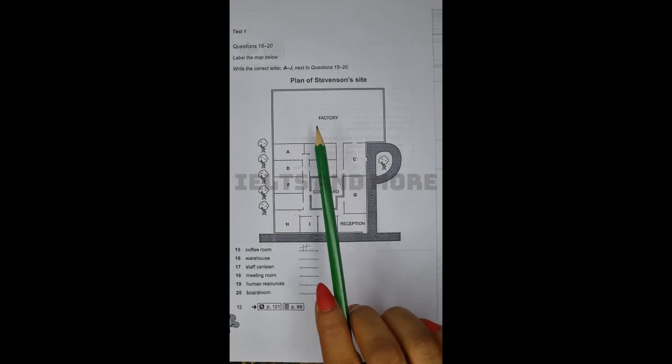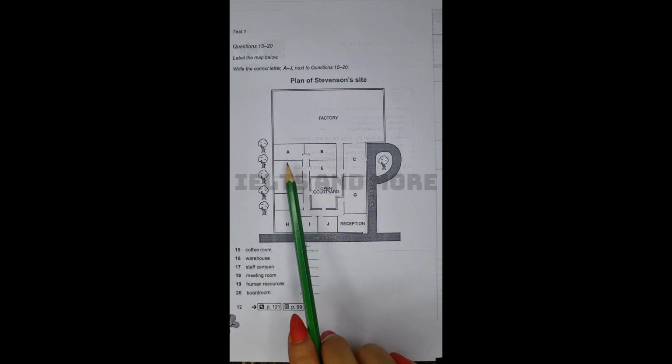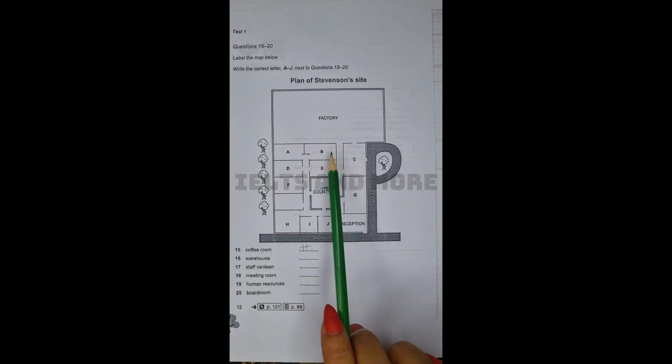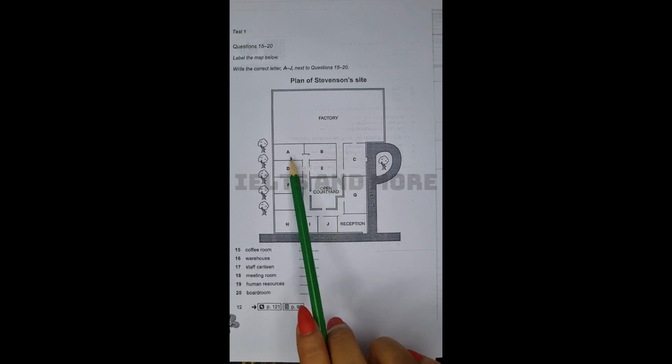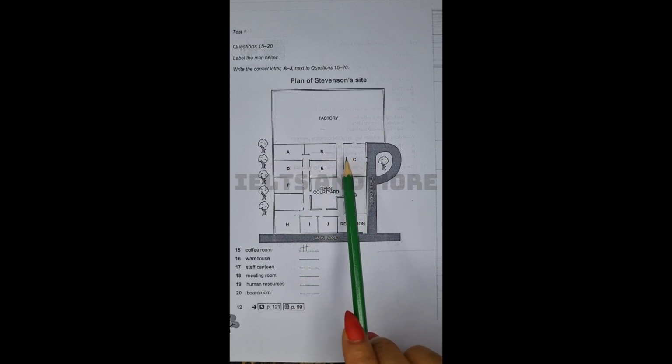Now, she started by saying factory is the large room at the end of the map. So you can see that this is the factory, right? She now said next to it is the warehouse. But if you look at it, you realize that there are 3 different compartments next to the factory. So that leaves you at a point where your answer can be A or B or C. So you keep listening because she's going to say other things that would make it clear which it is.